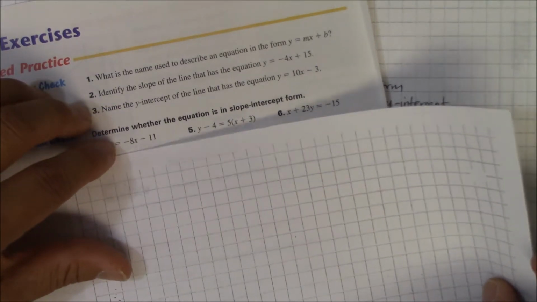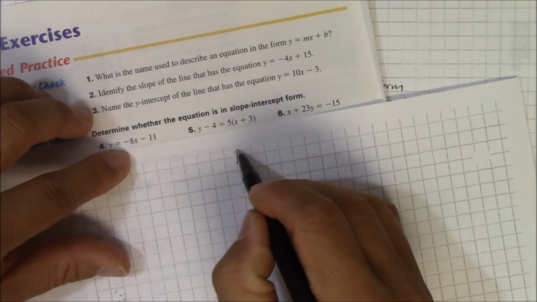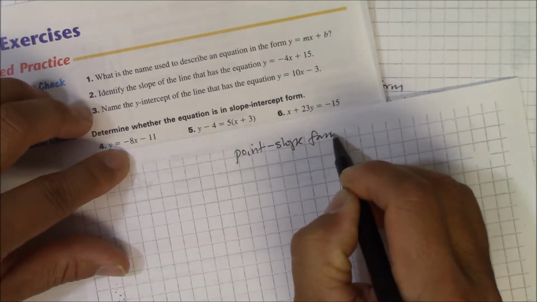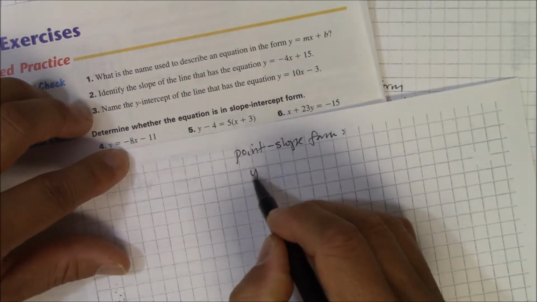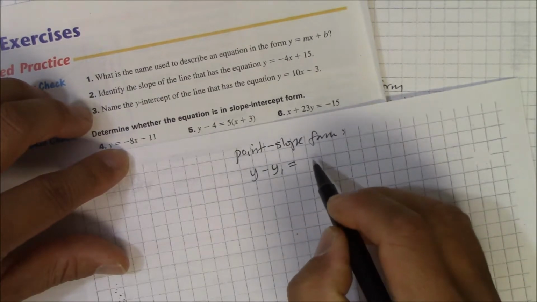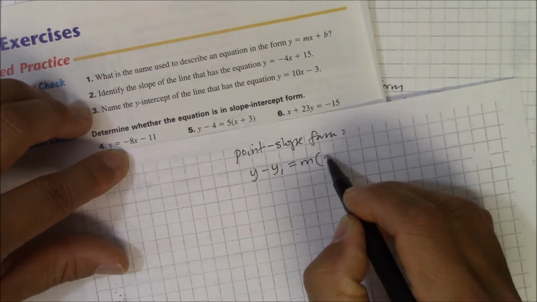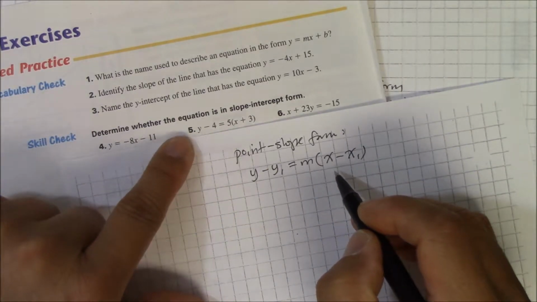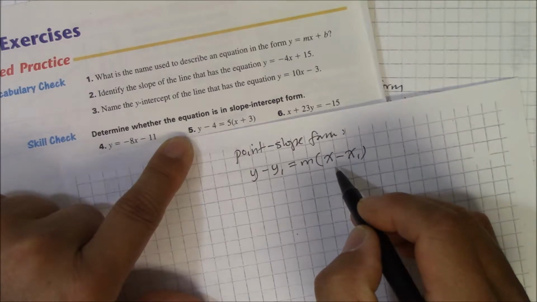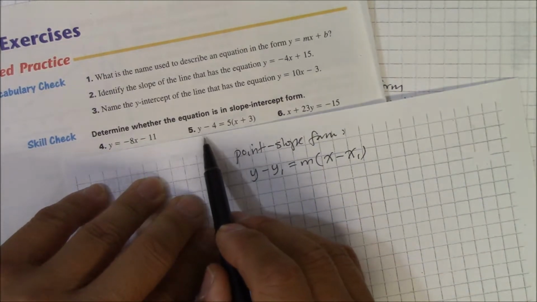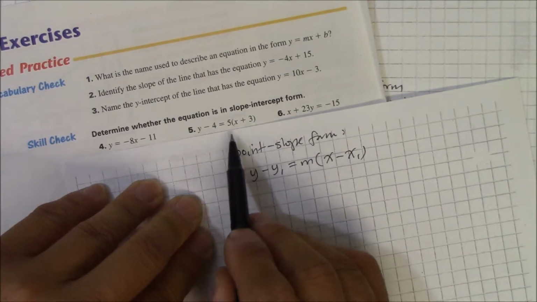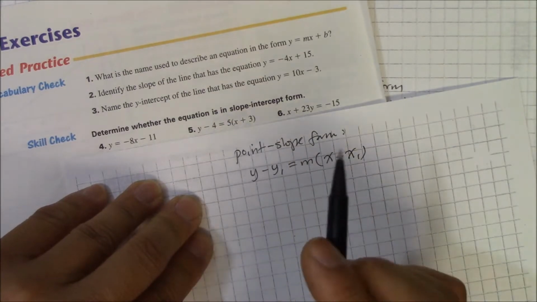This particular one is in a thing called point-slope form. And the point-slope form is generally defined as y minus y1 equals the slope m times the quantity of x minus x1. So it looks like that. So how do you write number 5, that is in point-slope form, into a slope-intercept form? Well, take everything from the left side of the equation and move it to the right side. And along the way, we have to clean the equation up, simplify it.